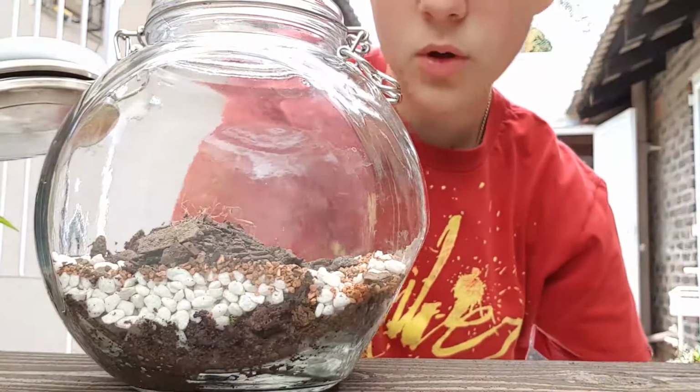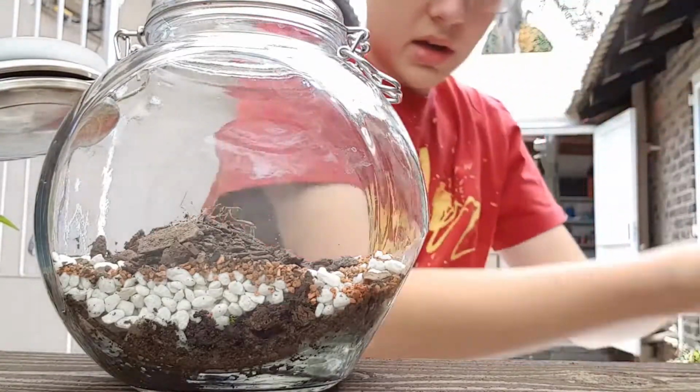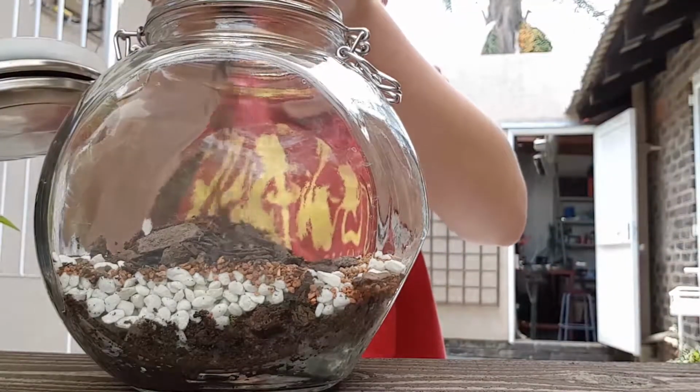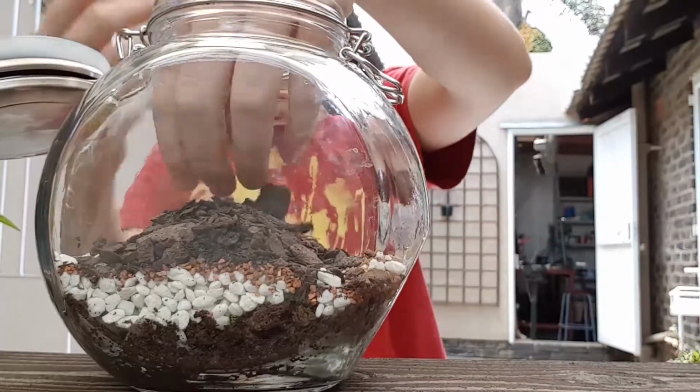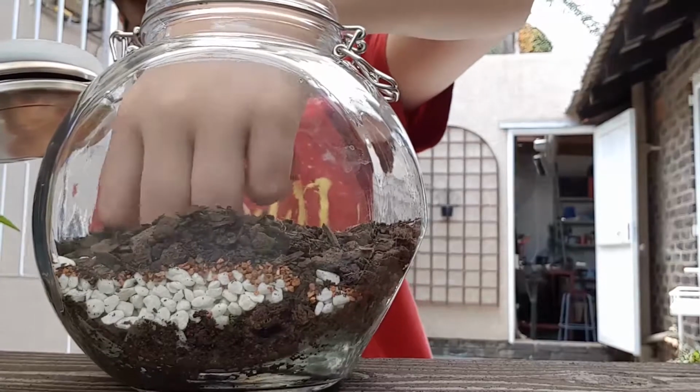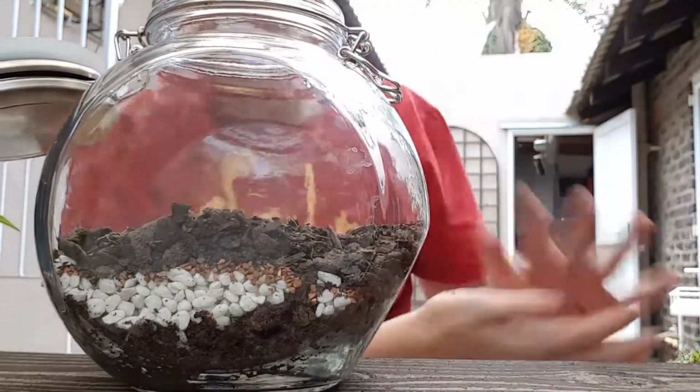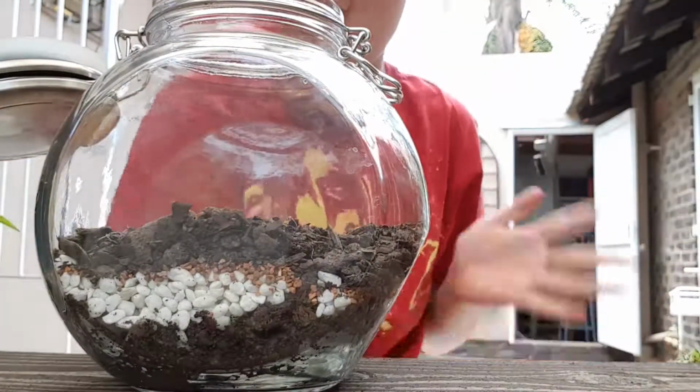And the problem with that is plants find it difficult to grow out of nothing, I guess. But there, that looks fine.